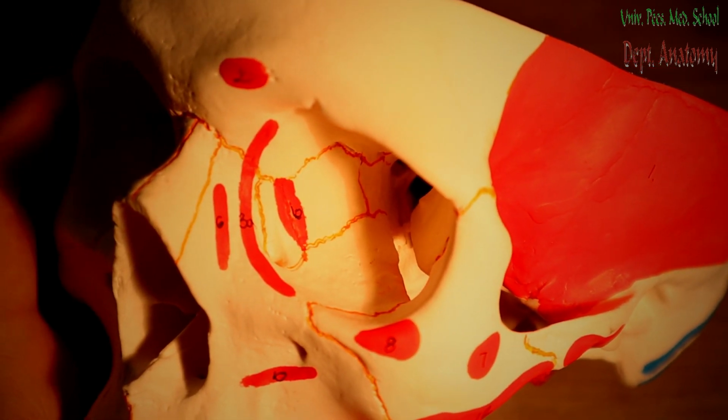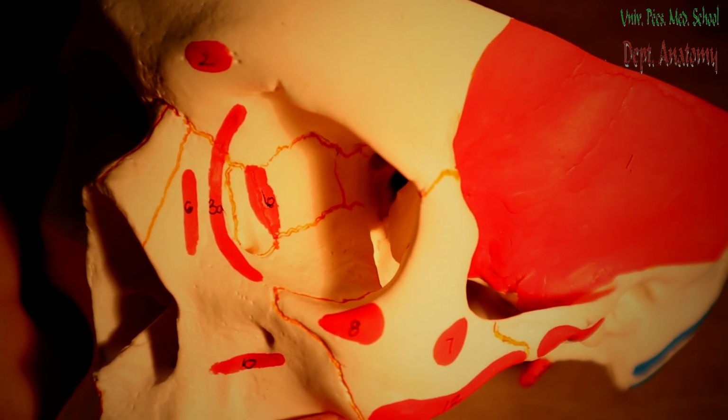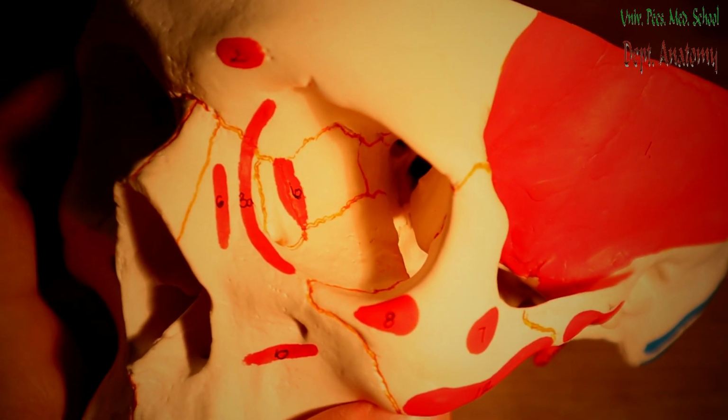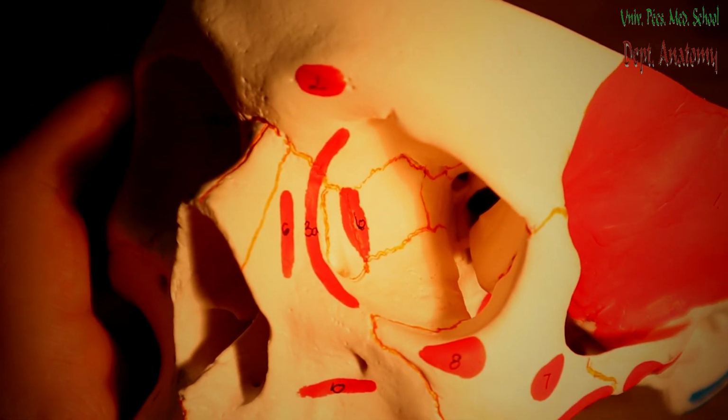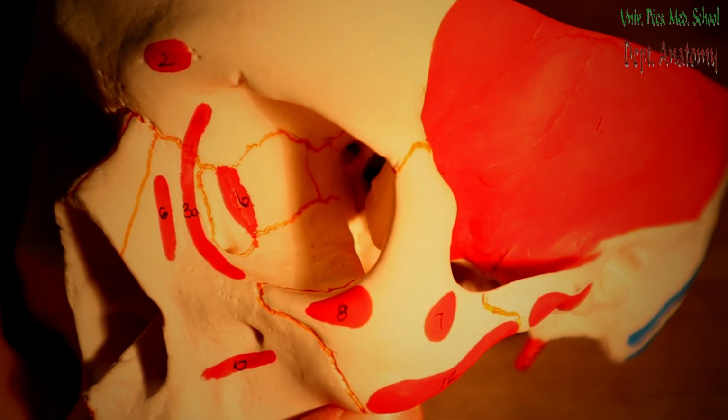These are the ethmoidal air cells, and if this bony plate breaks, air can also go into the orbit and then can fill the space with air, which can compress the arteries or the optic nerve. So this wall has again an important clinical relevance. And then here deep you can see the body of the sphenoid bone.